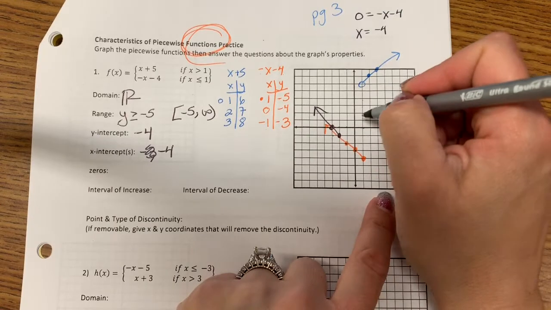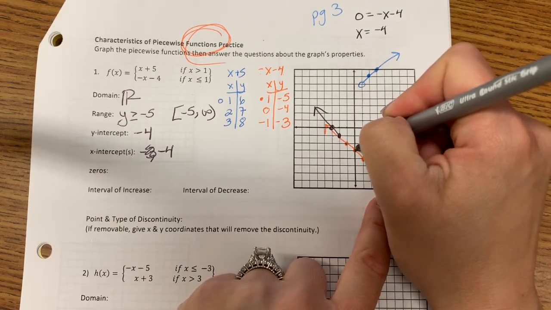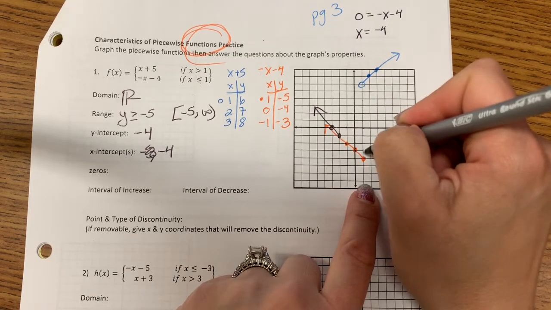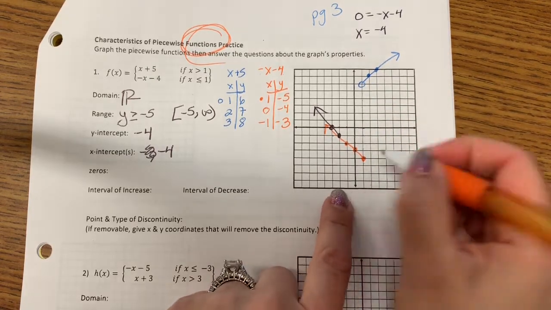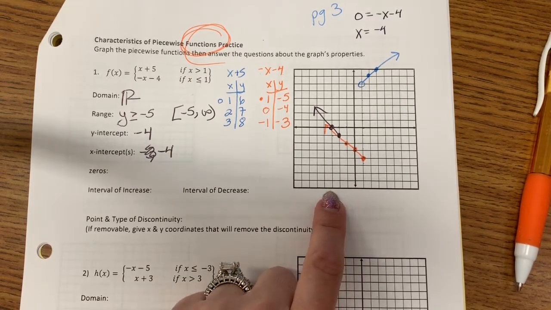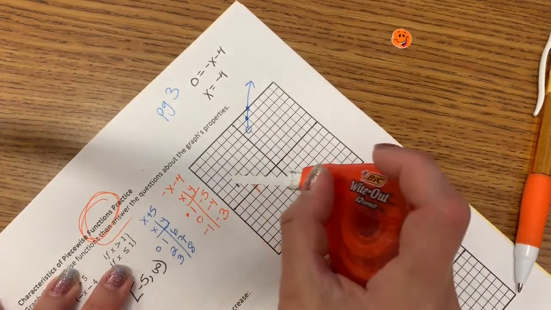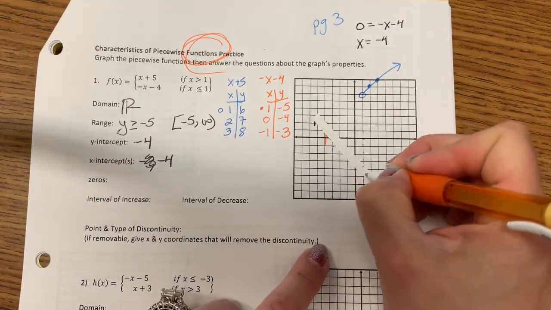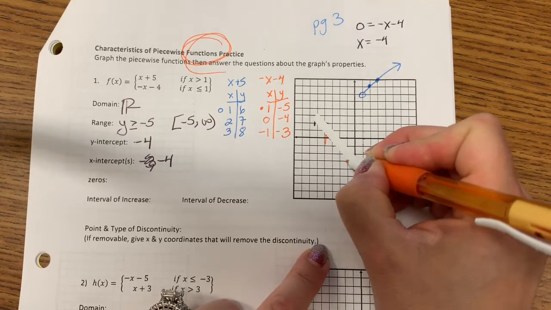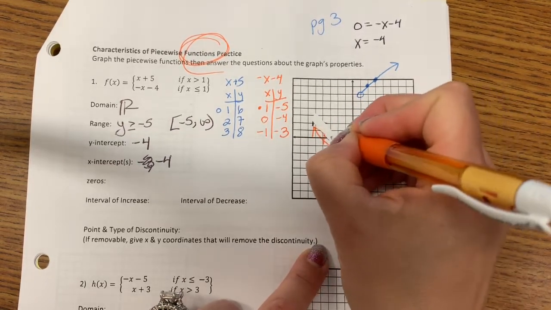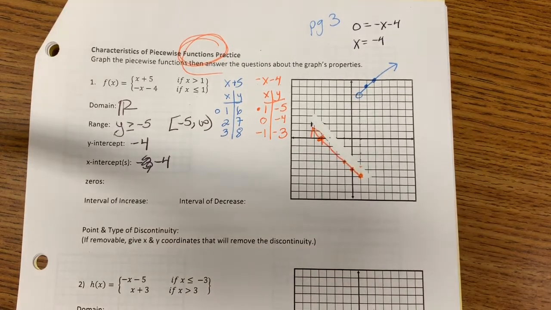Where did I count wrong? Oh, this isn't down far enough. 1, 2, 3, 4, 5. Oh man. This whole array is wrong. 1, 2, 3, 4, 5. There we go. So now it would work, 1, 2, 3, 4. I knew that didn't look right. Okay, sorry about that mistake.